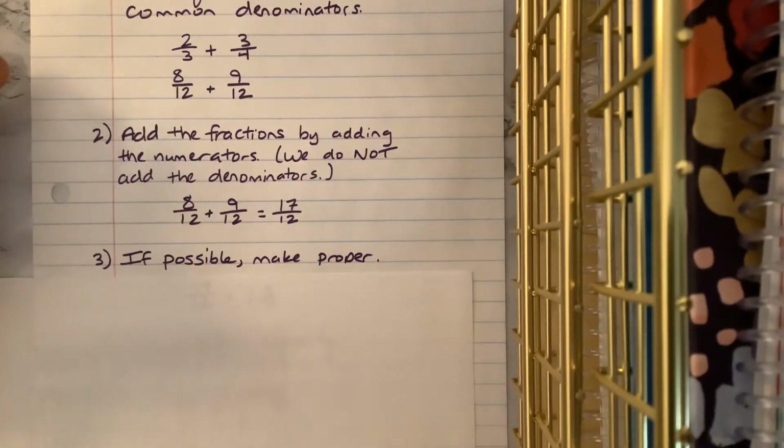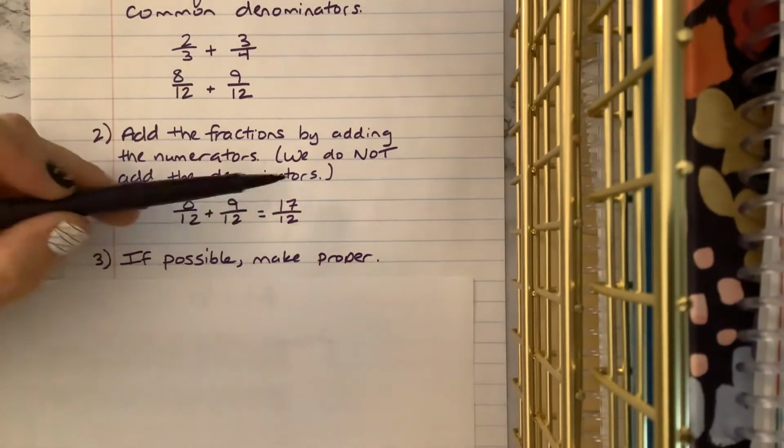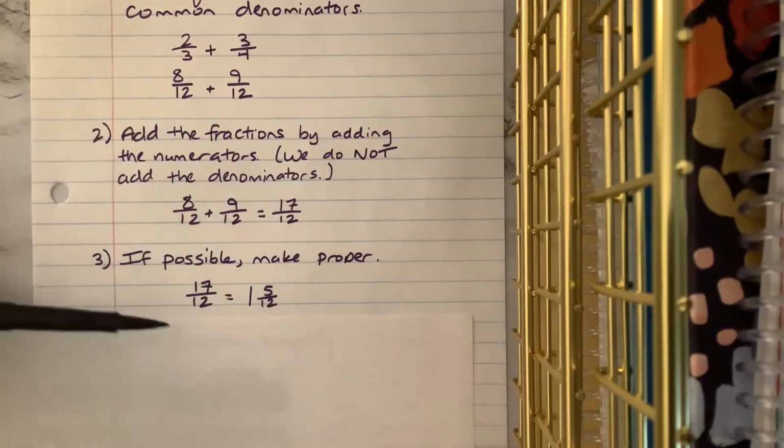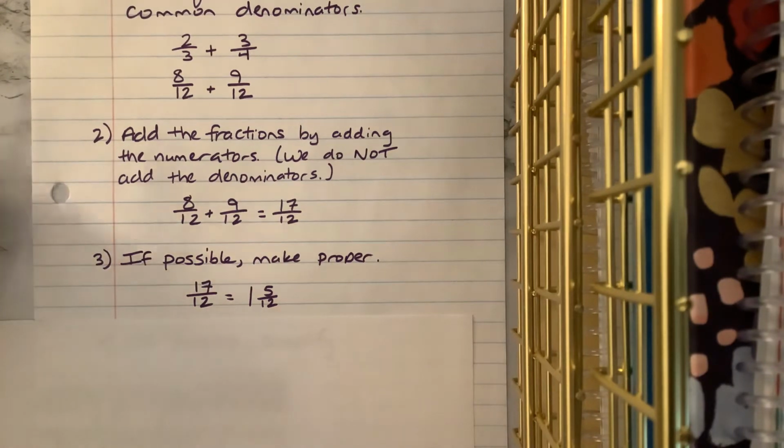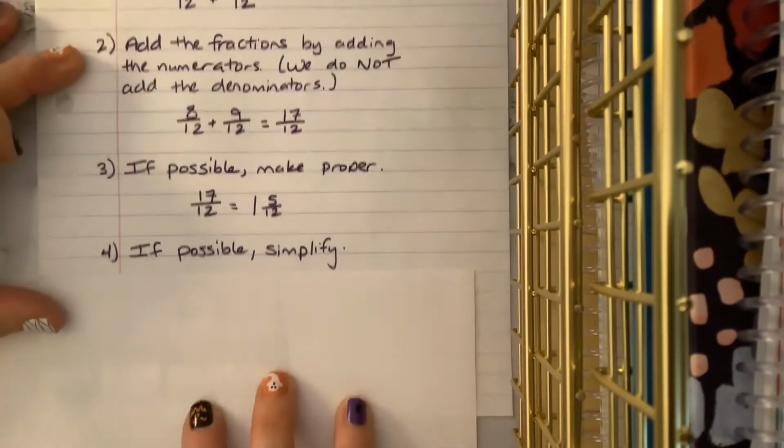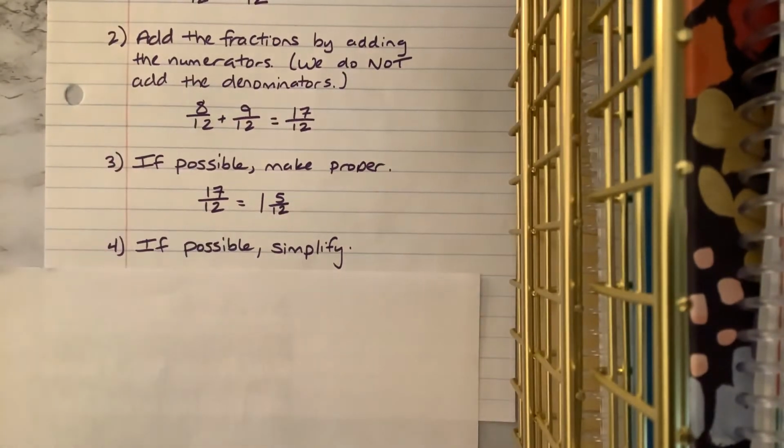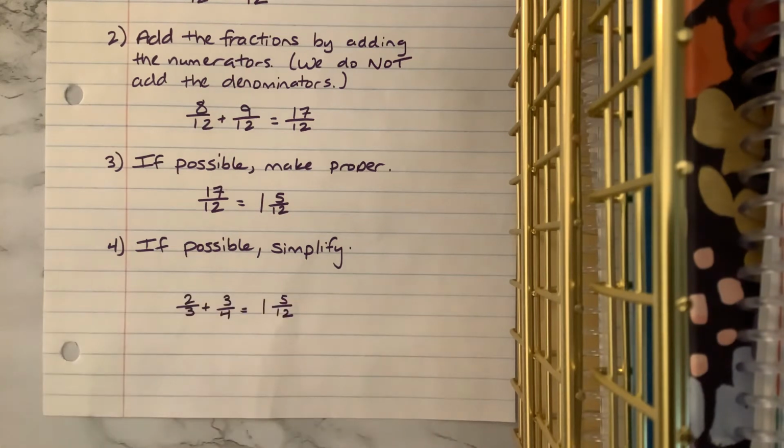Step 3, it says, if possible, make proper. That is possible. This currently is an improper fraction. So 17/12 becomes 1 5/12. And step 4 says, if possible, simplify. That's actually not possible for this problem. 5/12 is simplified, so we cannot simplify further. So that means when we add 2/3 and 3/4, we get 1 5/12. This is the process that you can follow every time as you are working on adding unlike fractions.